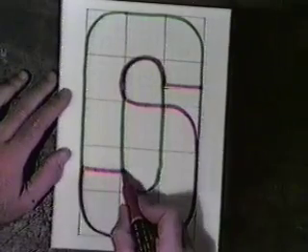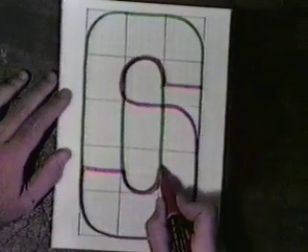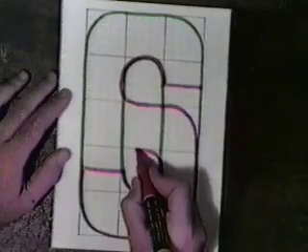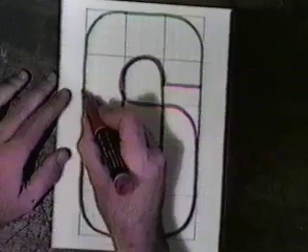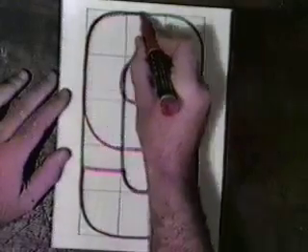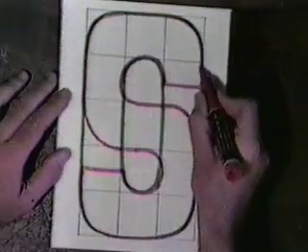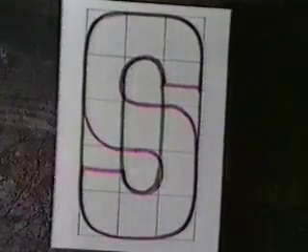Come into the center, follow the O shape and continue on around, come back out, and this square, curve back to the top, making a nice even S.